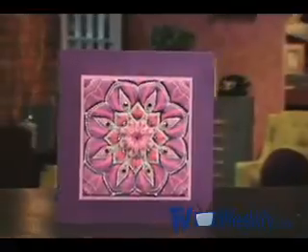I love working with fabric just as much as I love working with paper. And I've created this awesome card that combines my two loves.